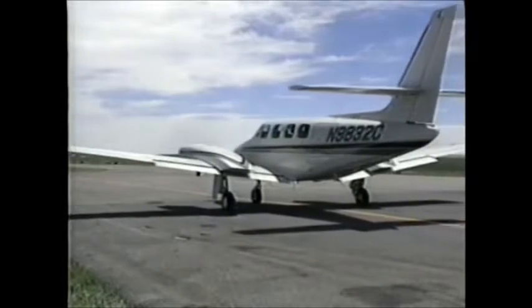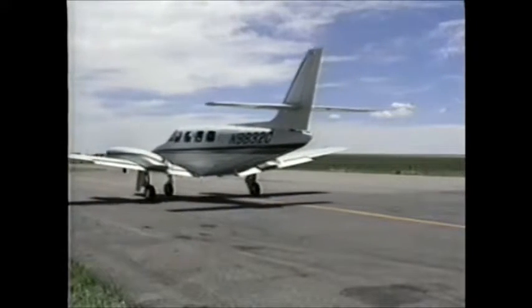Front Range traffic, Cedar 90832 Charlie, departing runway 26 at Front Range.